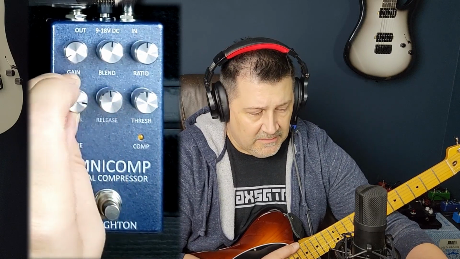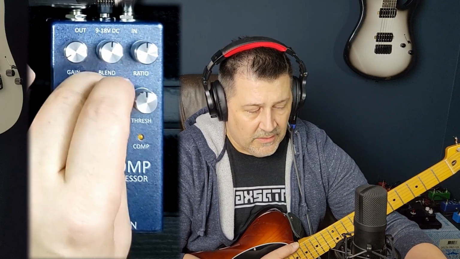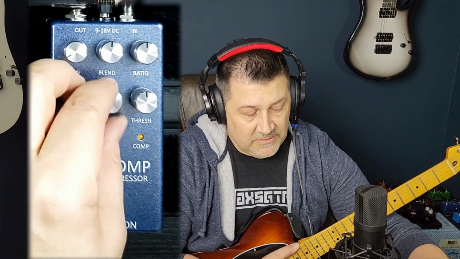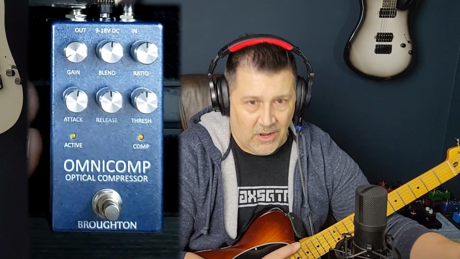The attack and release controls shape how quickly the compressor responds to your playing. So when you've got a fast attack, the compression kicks in really quickly, while with the release, you can control how far down the release of the note the compressor stops working.